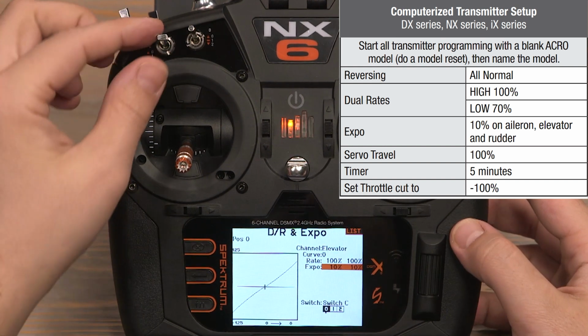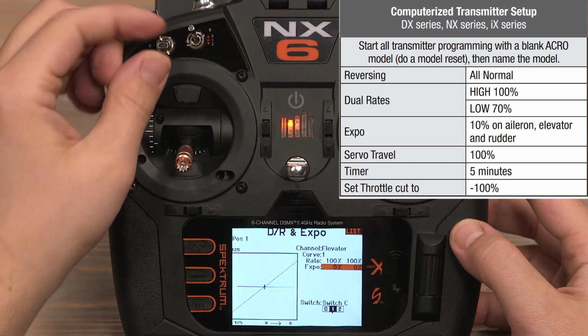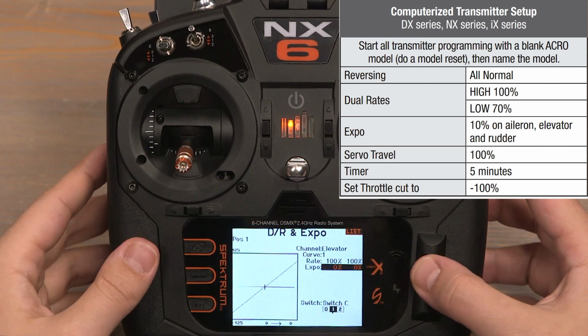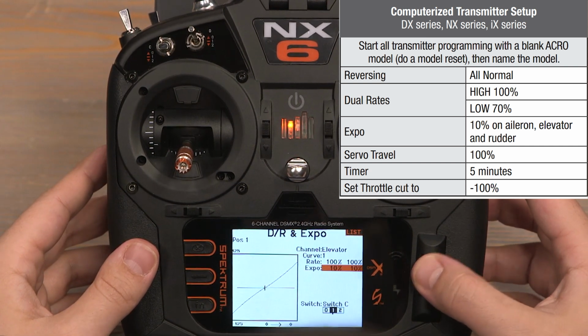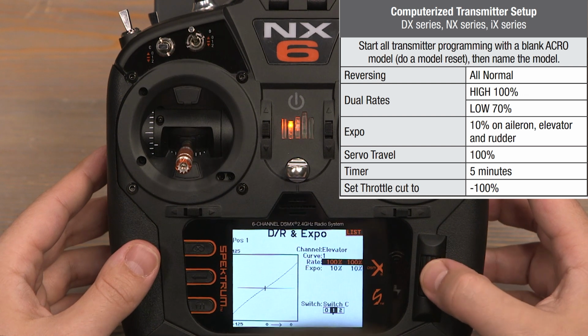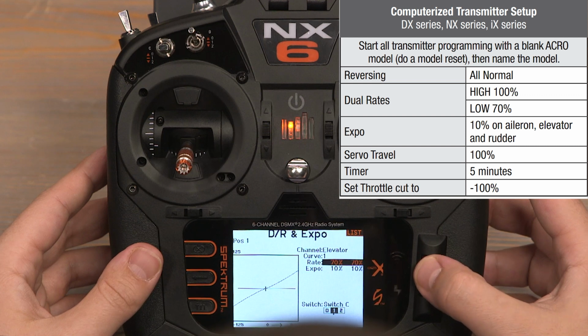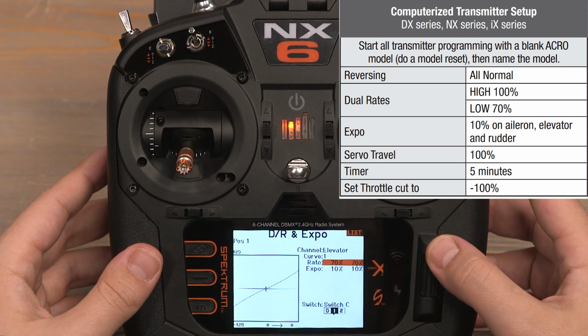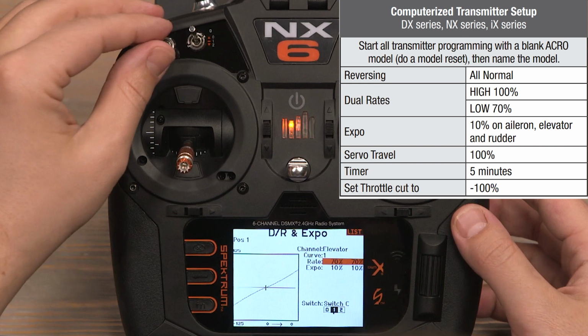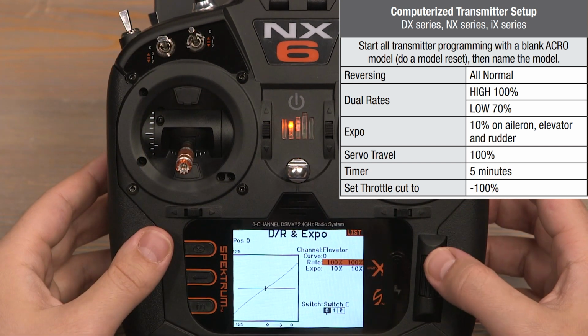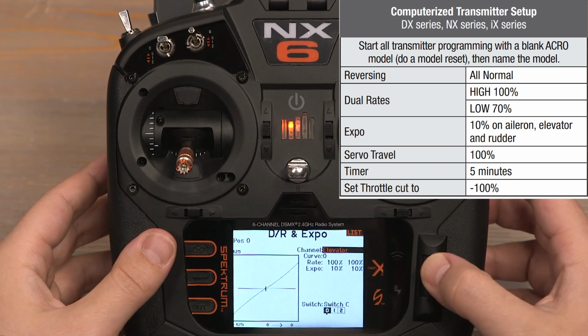Now flip Switch C down to the 1 position. Go ahead and add that 10% Expo and bring the rate down to 70. Now we'll do the exact same procedure on the rudder channel.